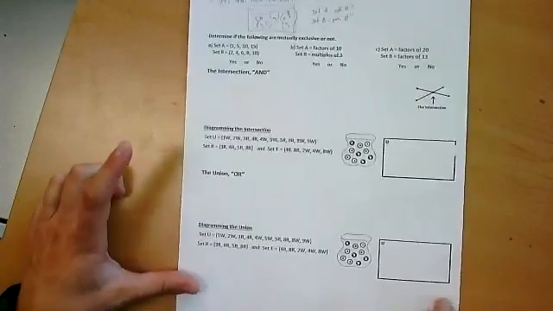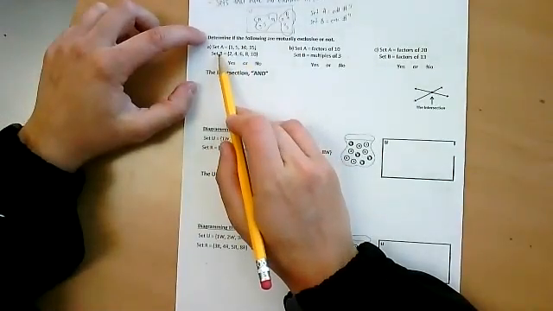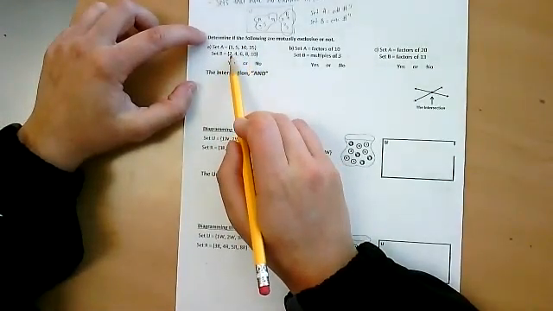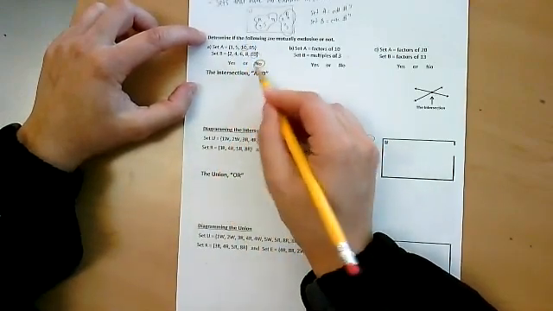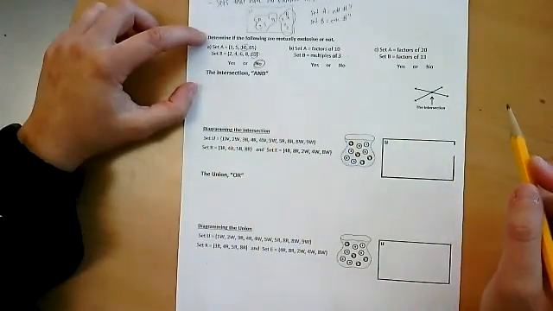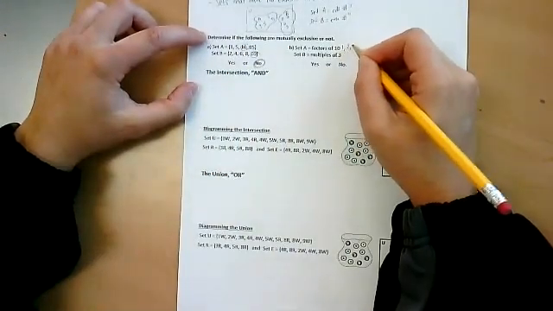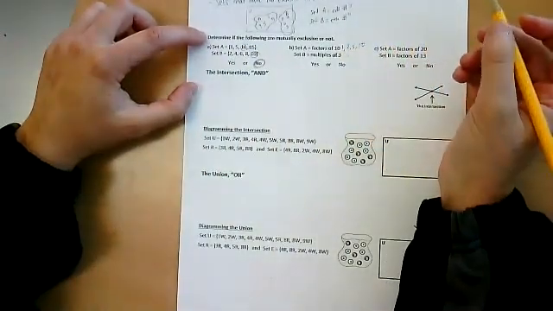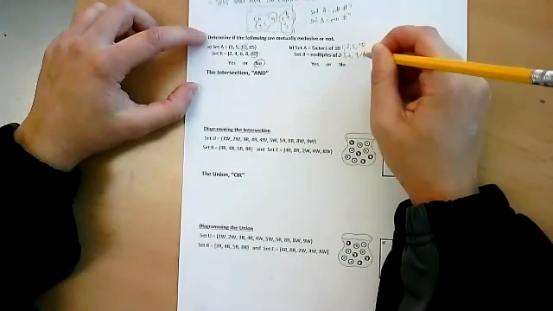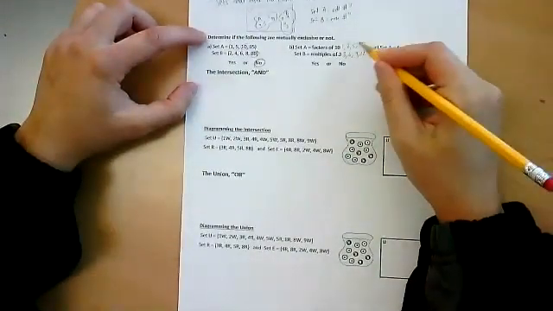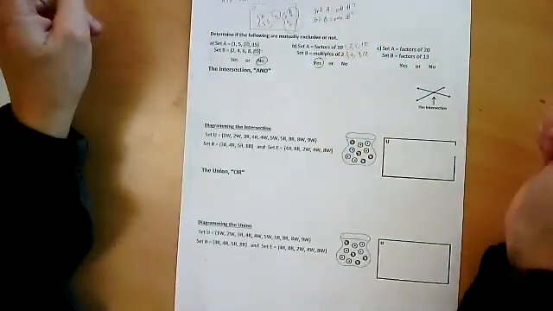So the next section just quickly buzzes you through to determine if the following are mutually exclusive or not. Looking at set A and set B: set A is 1, 5, 10, 15, set B is 2, 4, 6, 8, 10. They have the 10 in common, right? So therefore they are not mutually exclusive because they share an element. Set A is factors of 10, so my factors of 10 are 1, 2, 5, and 10, just numbers that multiply to 10, right? 1 and 10, 2 and 5. Multiples of 3 are 3, 6, 9, 12, so on and so forth. Do they have any elements in common? No. So therefore, yes, they would be considered mutually exclusive or disjoint, okay?